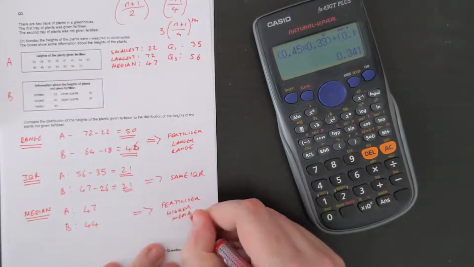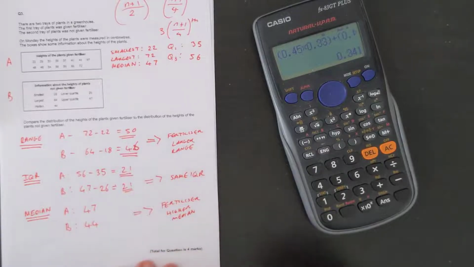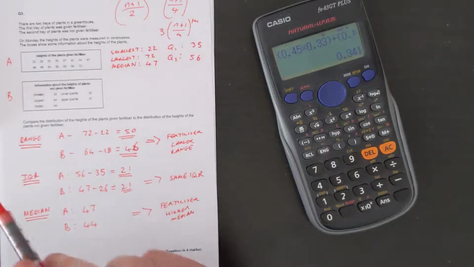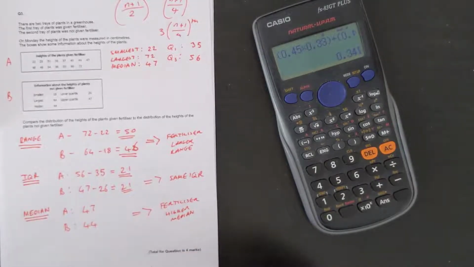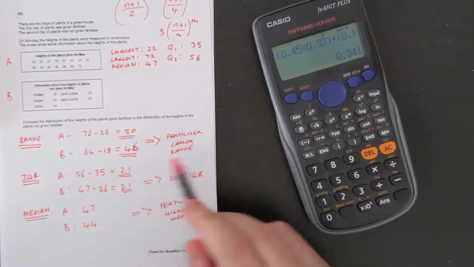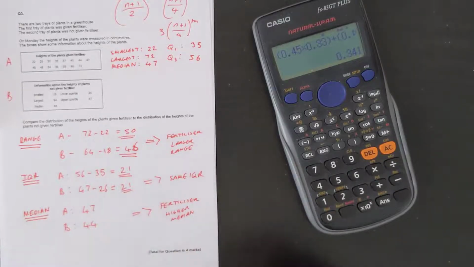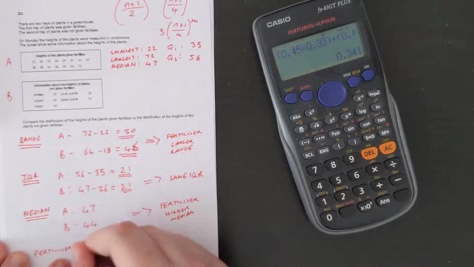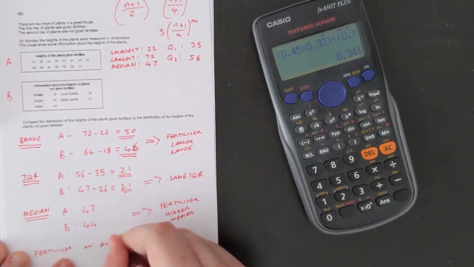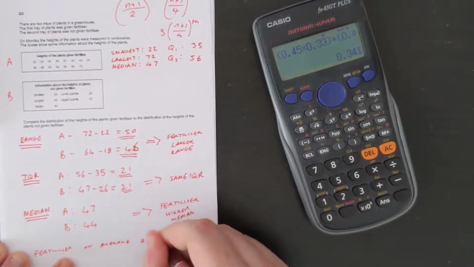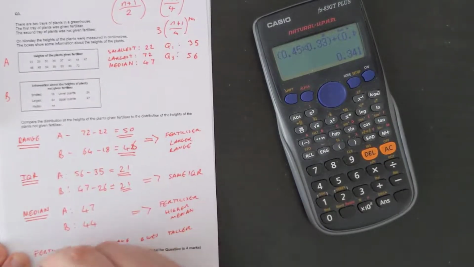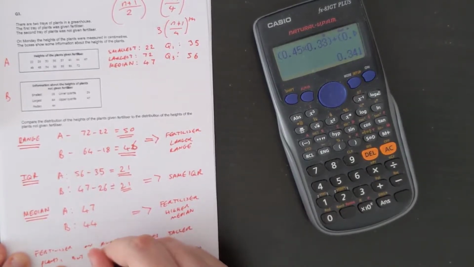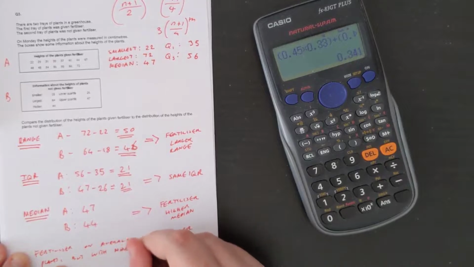Now we don't particularly need anything more than that except an overall conclusion. So I've got my range, interquartile range and median. So my range is larger for fertiliser, my median is higher for fertiliser, therefore fertiliser on average gives taller plants but with more variation, because my range is larger.